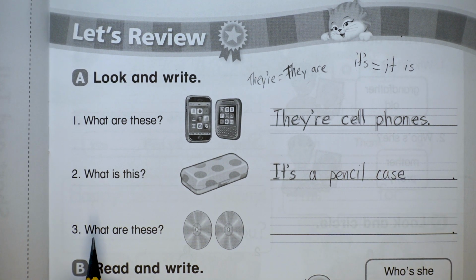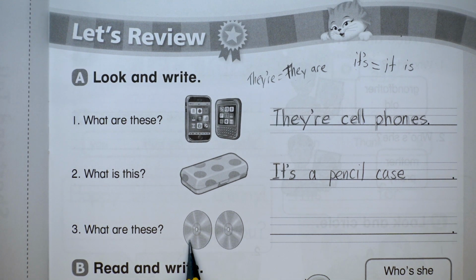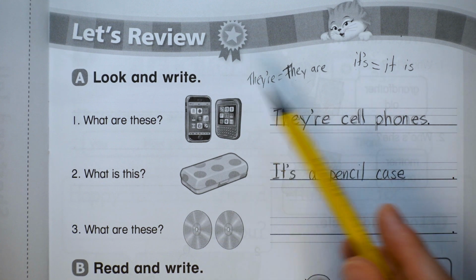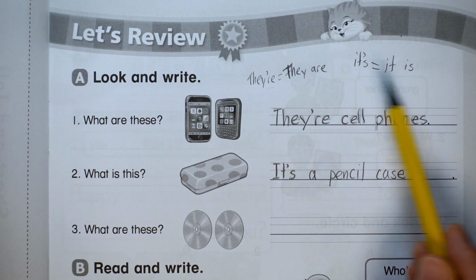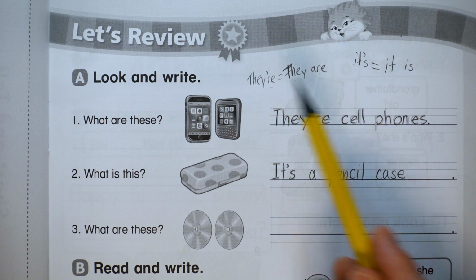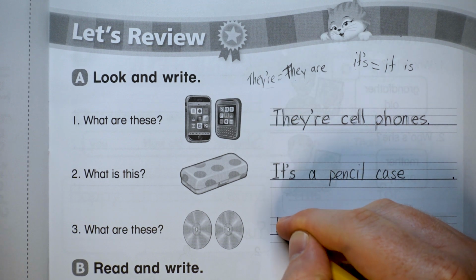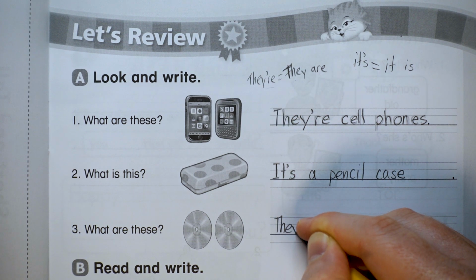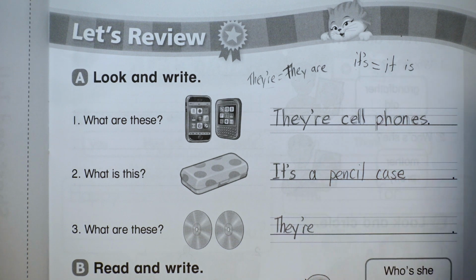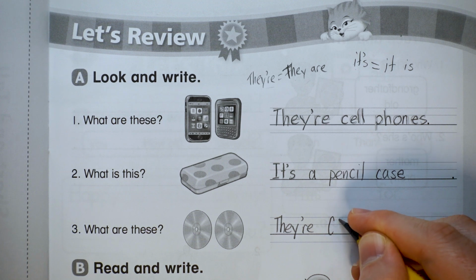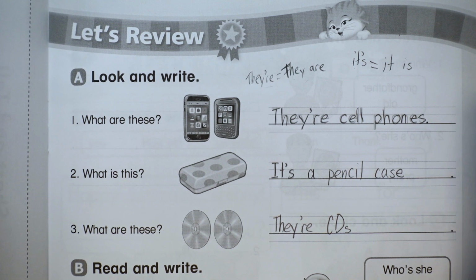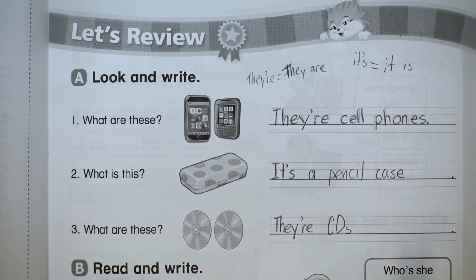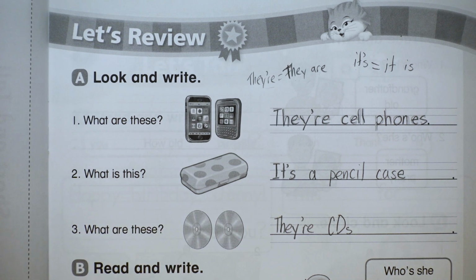Number 3, what are these? Okay, is it one or more than one? More than one? Good, so should we use they or it's? They, more than one. So they are. They. And what are these? CDs. Good, CDs. They're CDs. Part A is done.